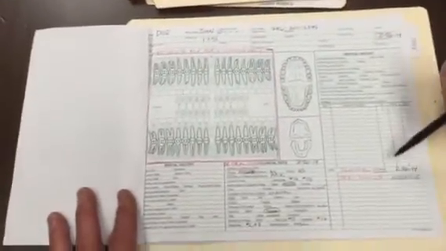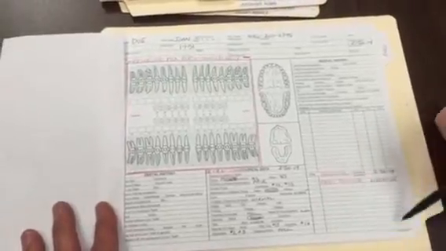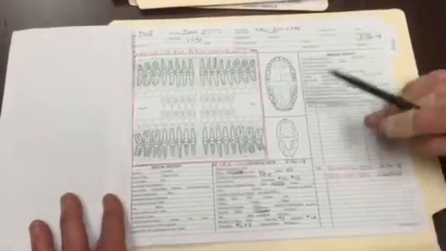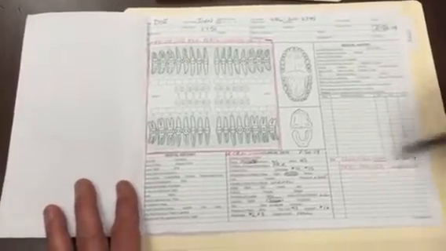Also in this portion right here, we're going to put pretty much the initial visit, the initial SOAP: subjective, objective, assessment, and then plan for a patient, what's happened in this portion here. Now, if we flip this over, we're going to have our progress notes for a patient. This portion here, we really don't use that much. We use here for progress notes.